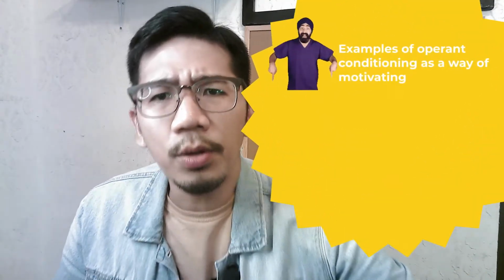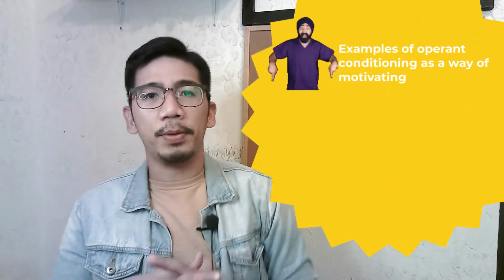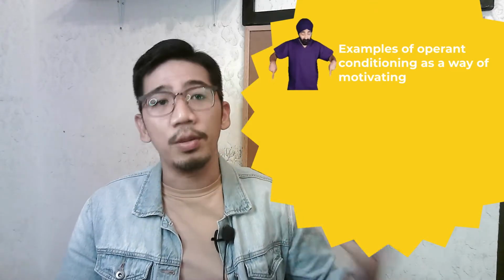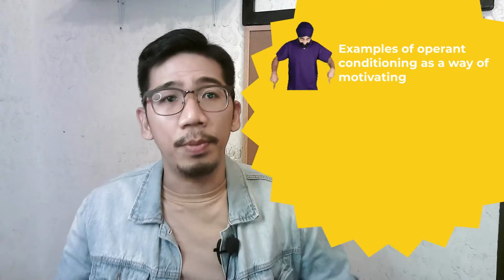Now, the most common version of the behavioral perspective on motivation is the theory of operant conditioning associated with B.F. Skinner, which we have talked about before.